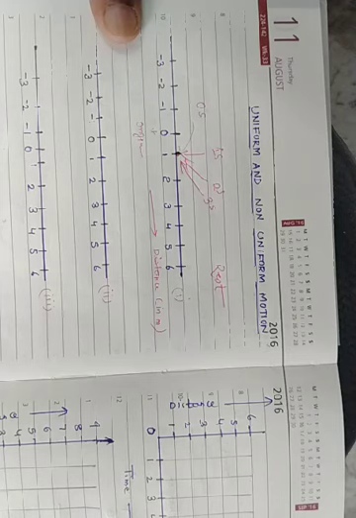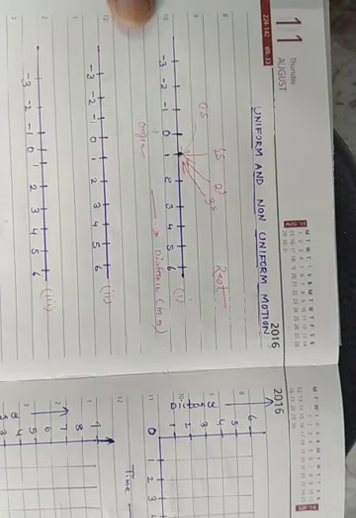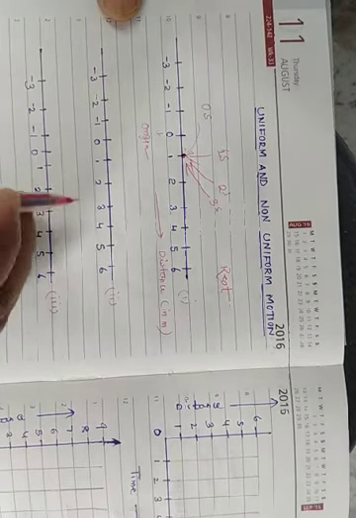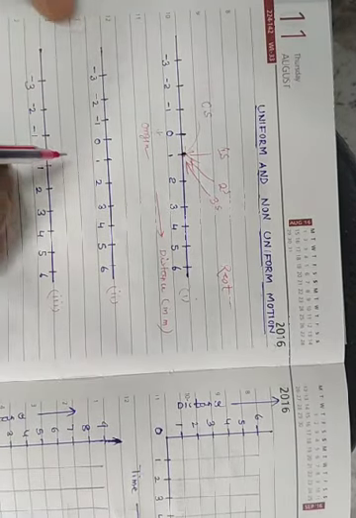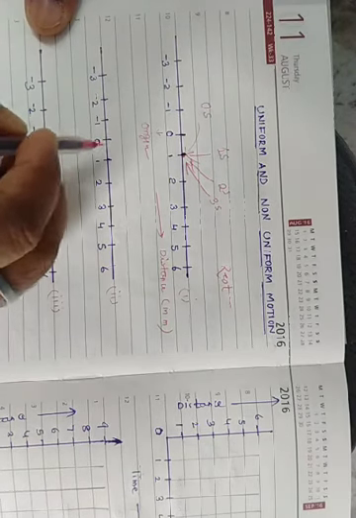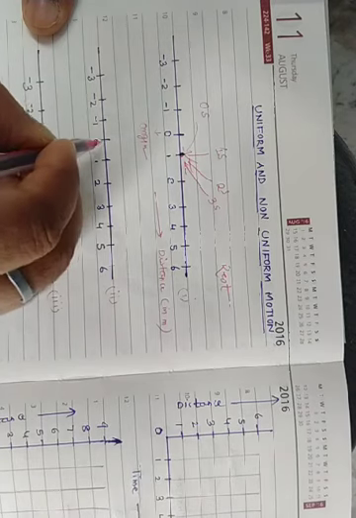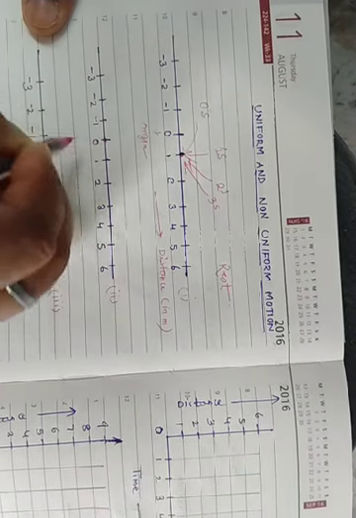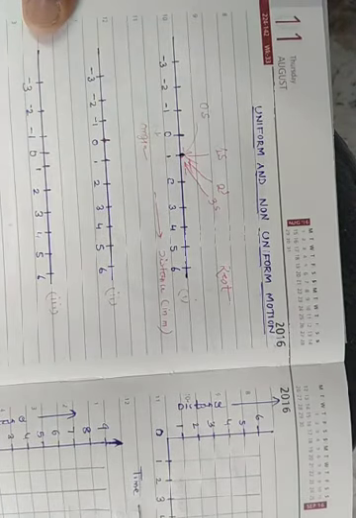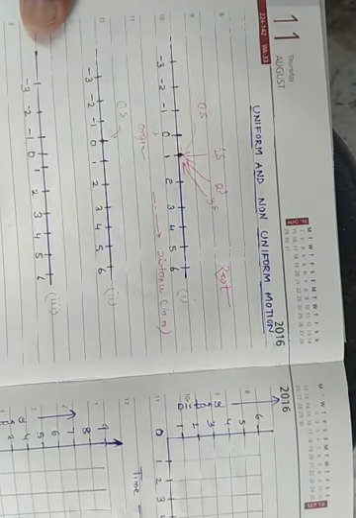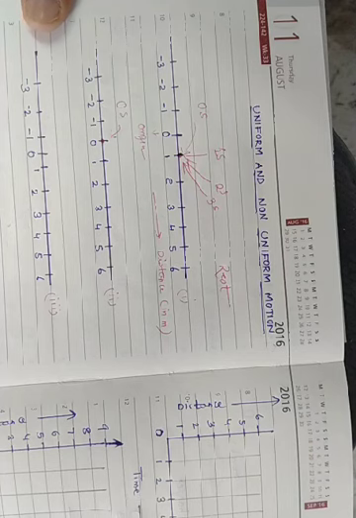Alright students, now in case 2 we suppose that the position of the body is at 0 meter at 0 second.